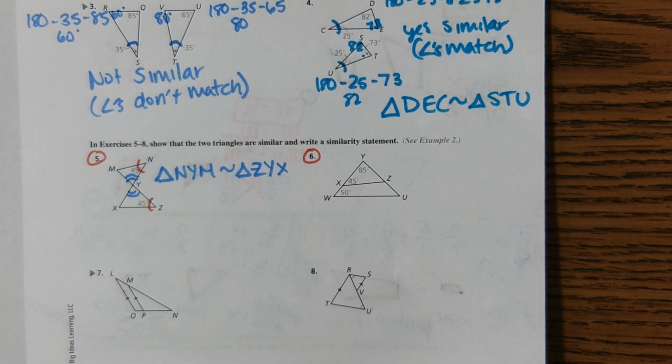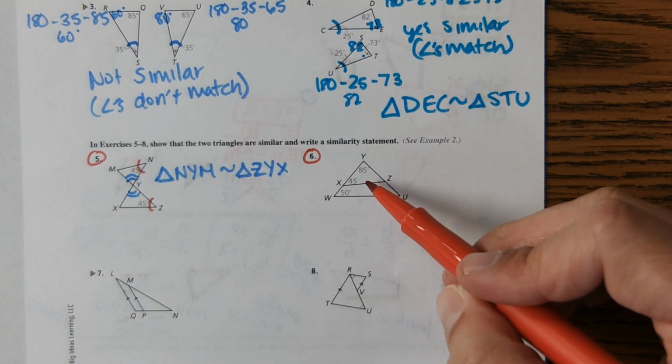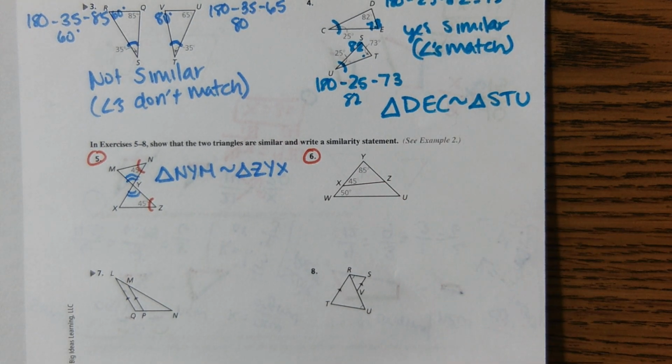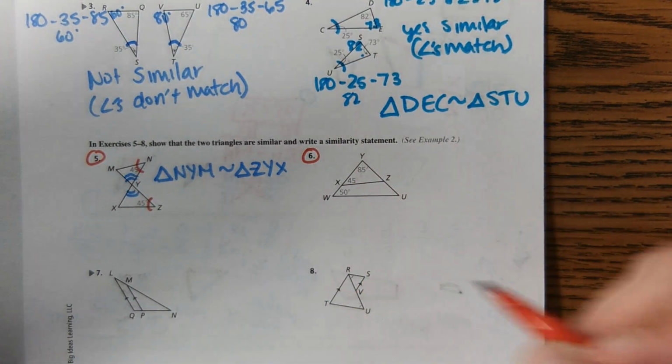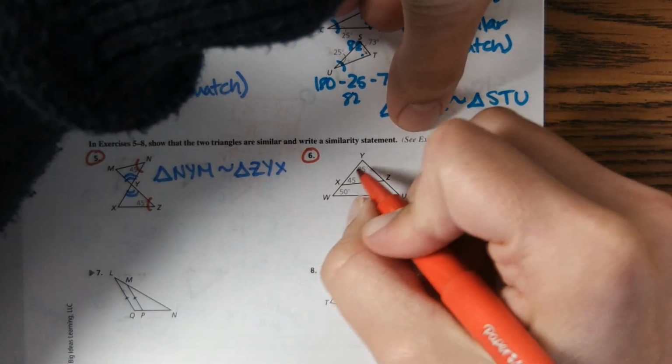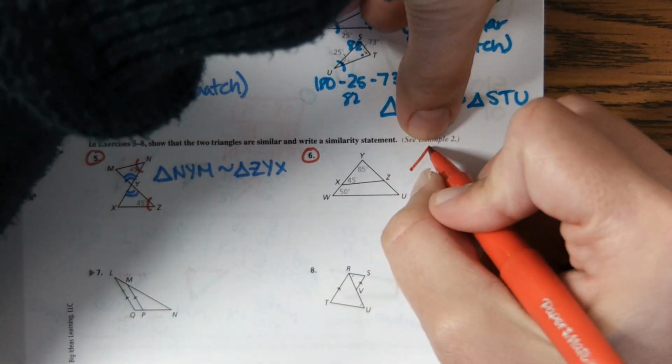Okay, and then number 6, it almost looks like they're not similar because they look different, but look at what happens. Sometimes what's easiest when they have a shape inside of a shape is to just separate the shape. So I'm going to draw this small triangle right here like this.